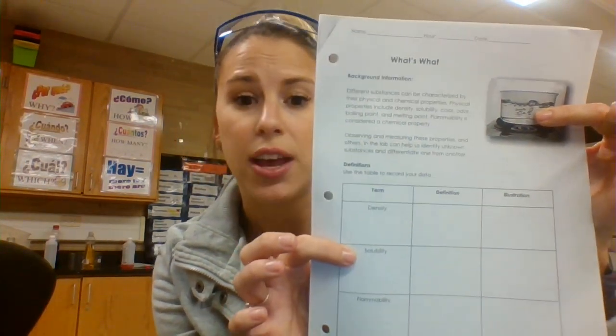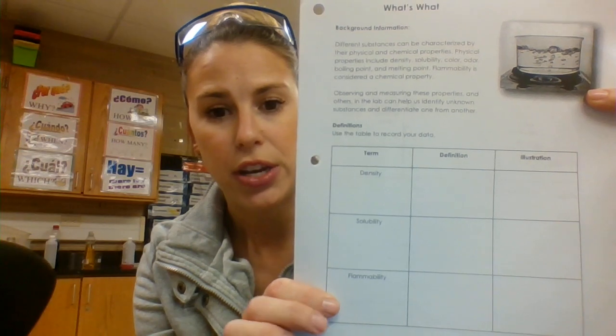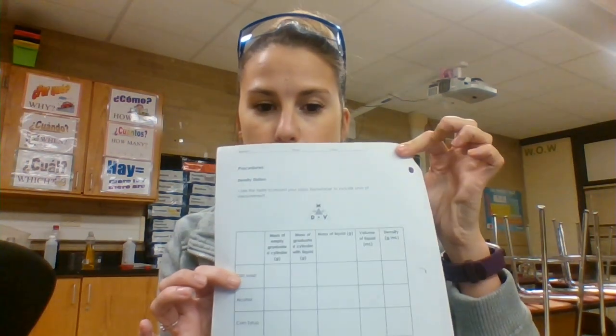Solubility then, which is the second one, is the substance's ability to dissolve in a liquid. So we're going to test that by taking a substance and putting it into a liquid to see if it dissolves. And then we're going to test flammability. The definition for that is the ability to burn. So if we put a substance close to a flame, is it going to burn or is it not going to burn? So the first one that we're going to start with is density. Find your density table in your packet, and then we will get started.